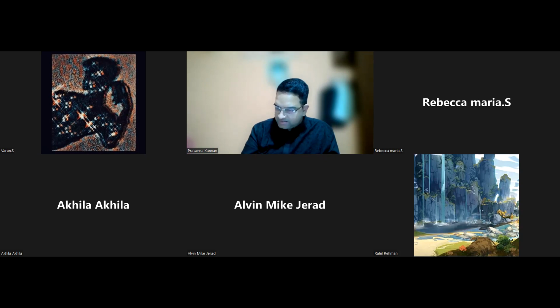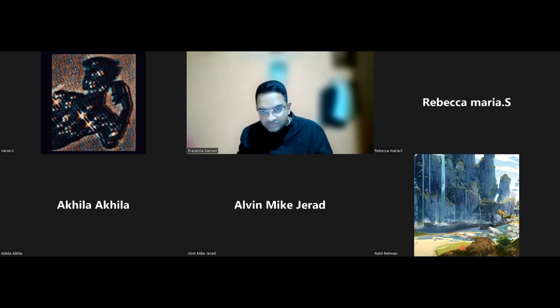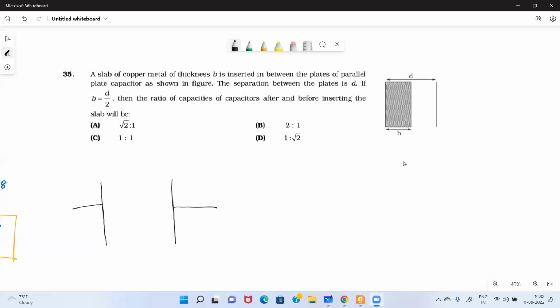So before inserting the slab, this was the case, correct? So I'm not able to see your screen. Oh, I'm really sorry. Yes, sir. Just a second. Are you able to see the screen now?